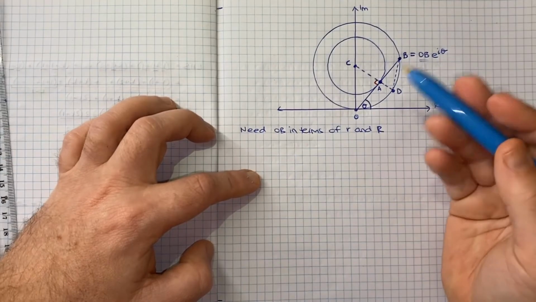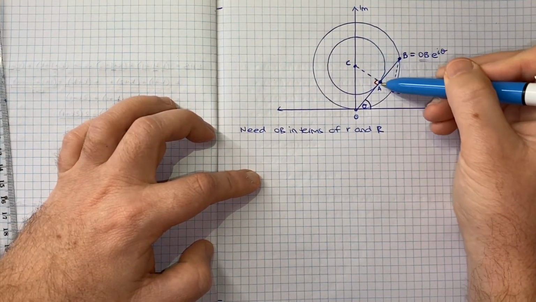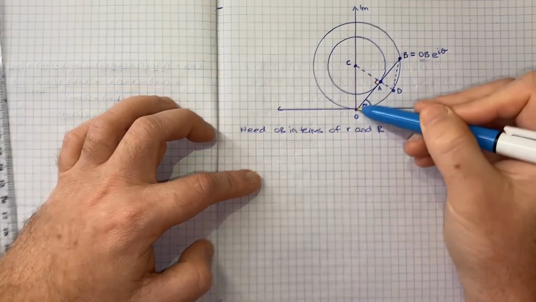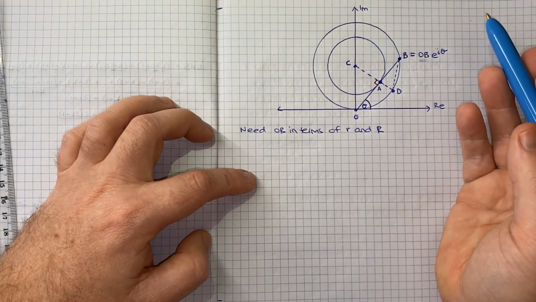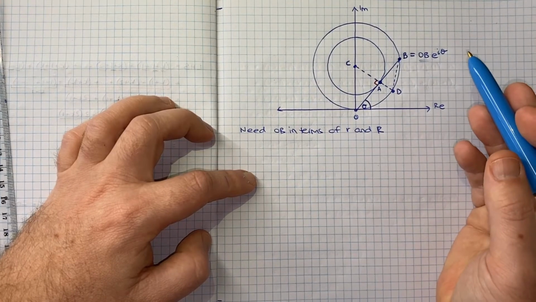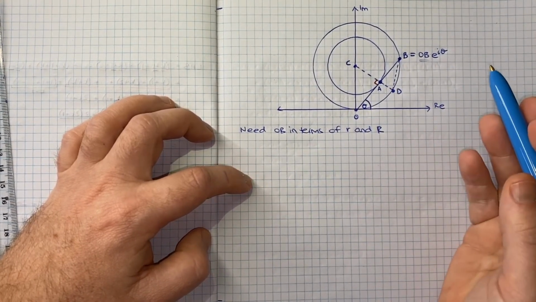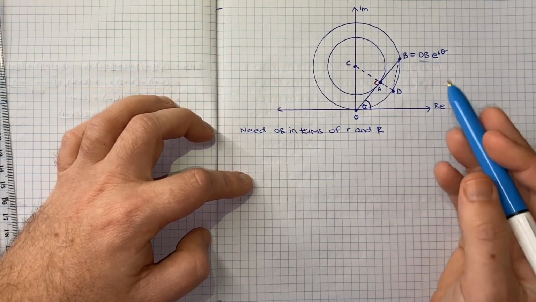And that's making use of a result where a perpendicular radius, which we've got here, will bisect a chord, and OB is a chord because both O and B lie on the circle. Now, I've actually got a little short video where I work through the proof of that result. If it's not something you're familiar with, I'll provide a link to that short video, and you can have a look. It's a very easy proof.